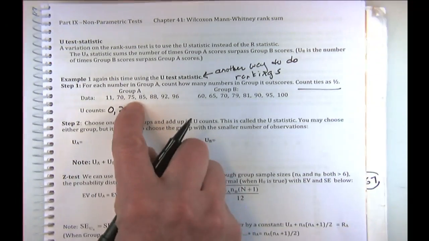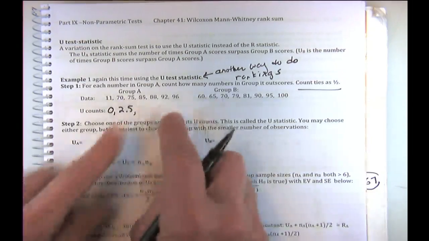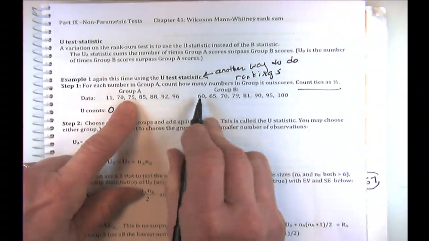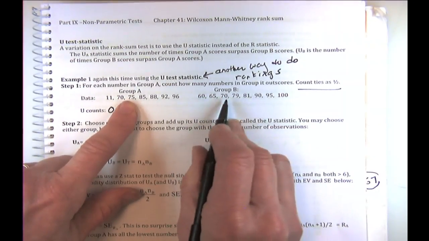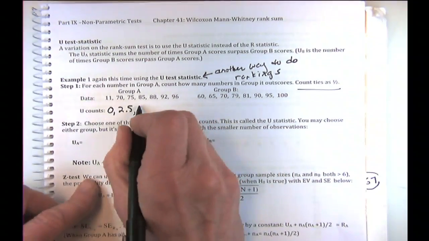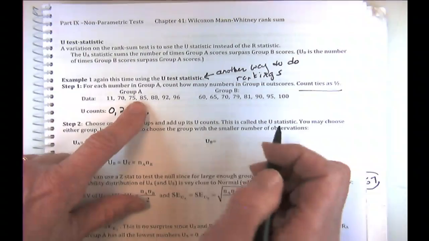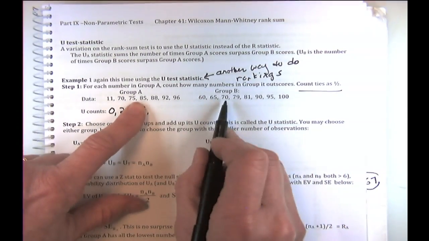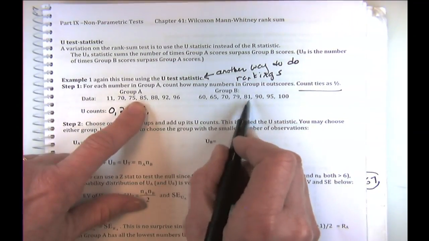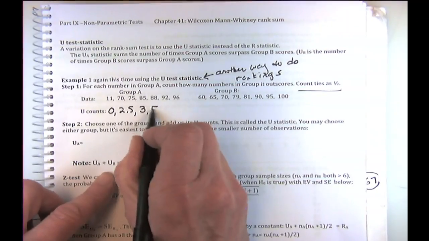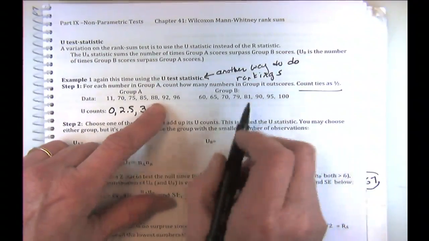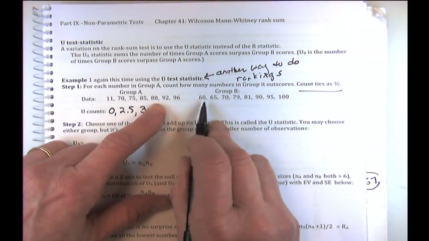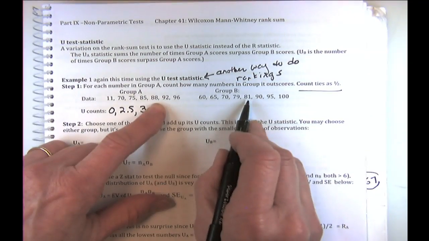All right, so 75. How many times does 75 beat these? Well, 1, 2, 3. Just 3, right? Okay, so 3. Then for 85, 1, 2, 3, 4, 5. So its U is 5. 88 beats 6, again 1, 2, 3, 4, 5.